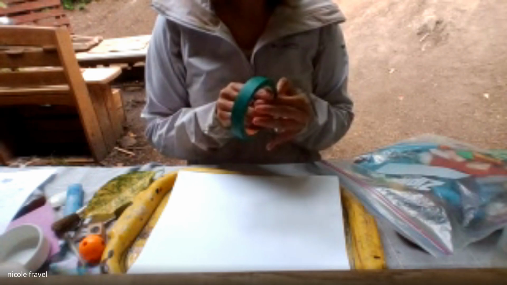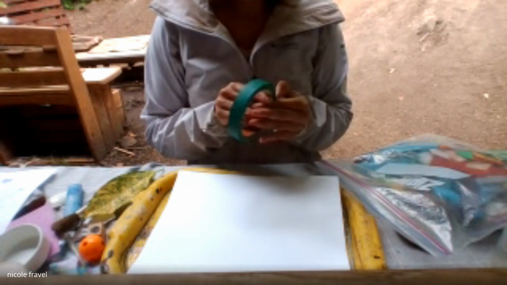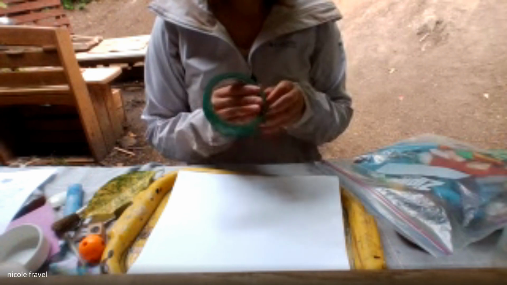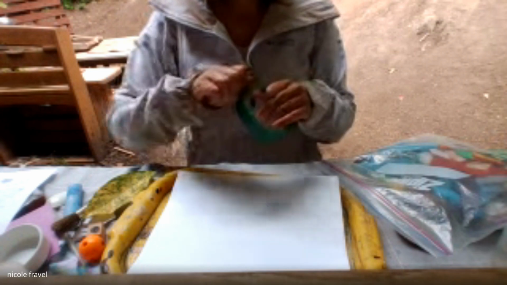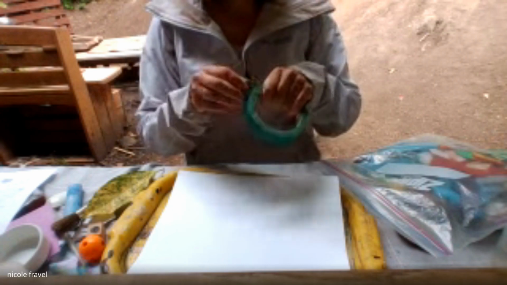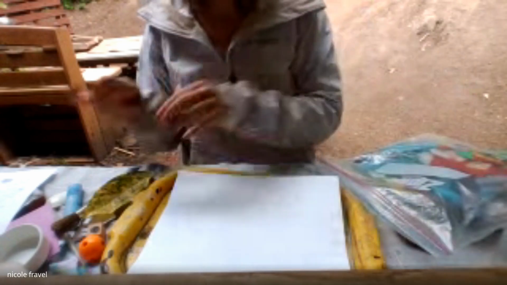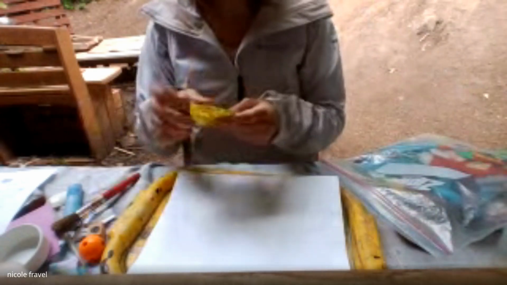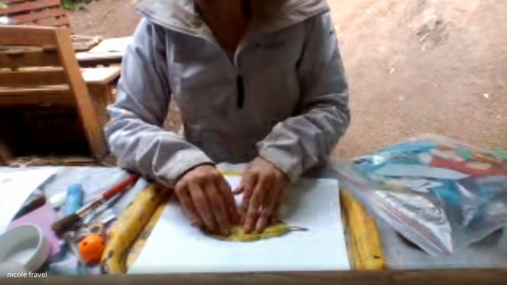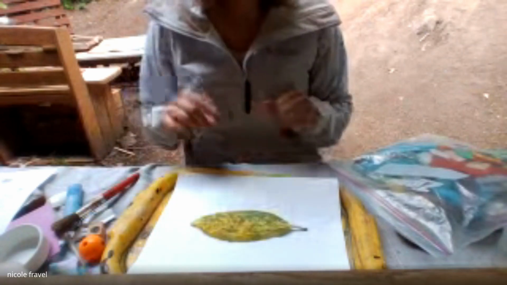Now my hands are wet. Just rolling the tape onto the back of the paper. Again, fine motor, right? Do the children know how to roll tape?